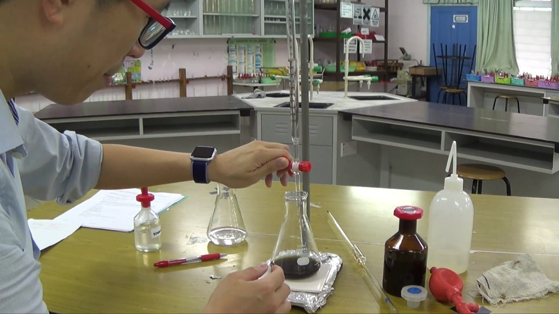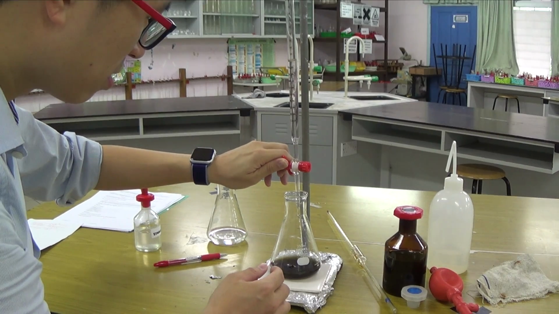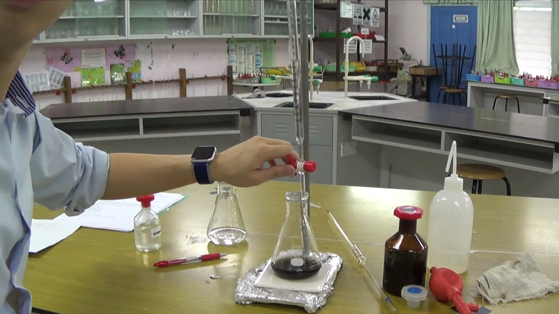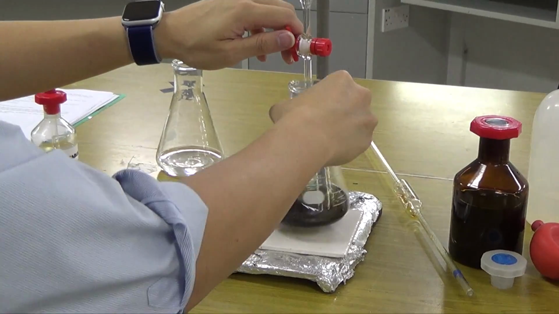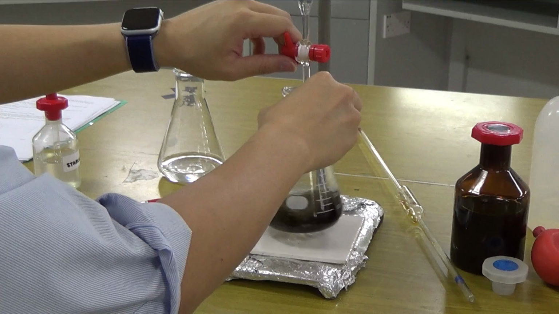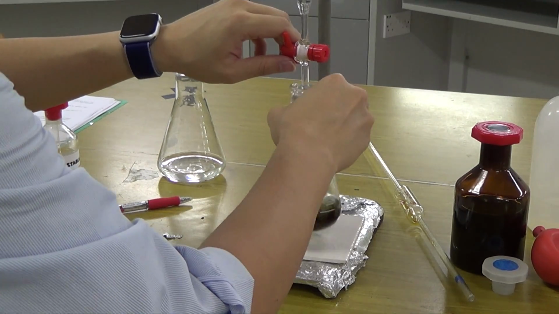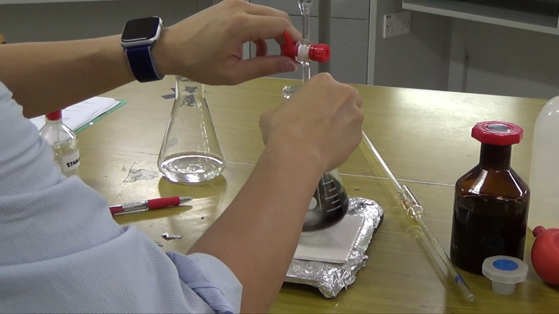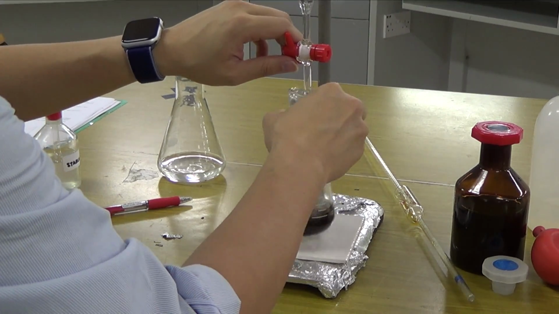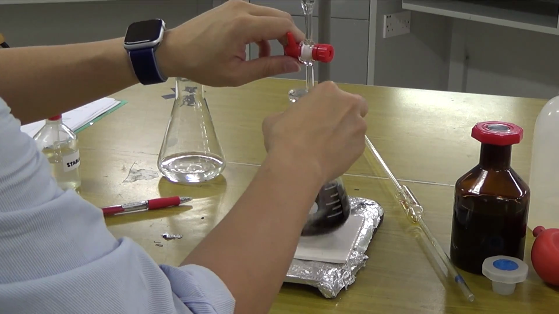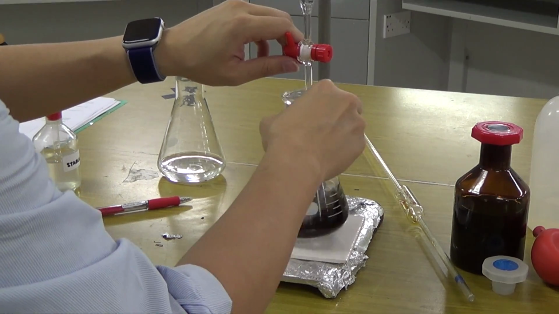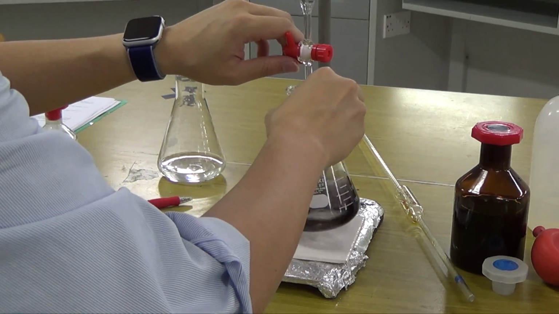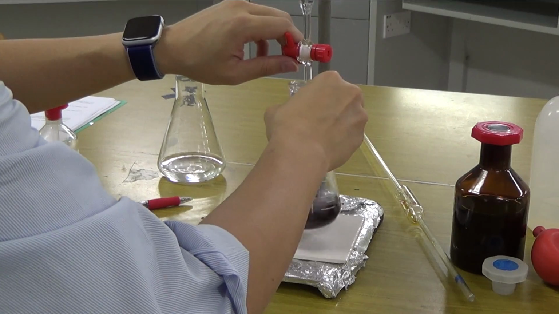Oops, my bad. Too fast. Okay, that is just right. So I hope you can see the color change there. So that is drop by drop. So my eye doesn't take away from the thing above the white tile. As soon as it changes color, then I stop. I do not care about the volume. I don't read the volume right now. I read the volume at the end point. My left hand doesn't leave the tap. As soon as it goes, one drop and then colorless, I will stop. That will be my end point.